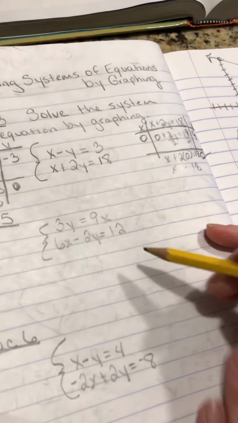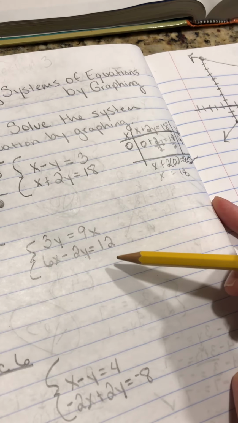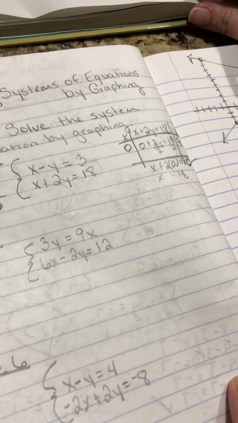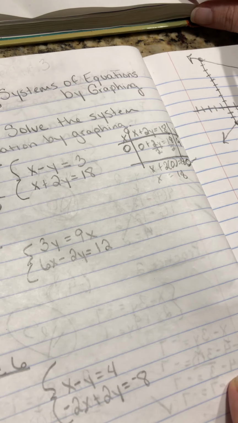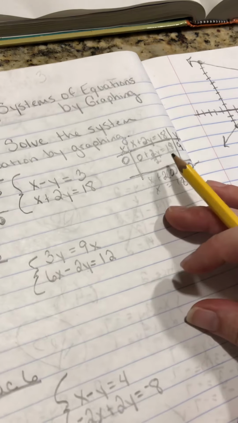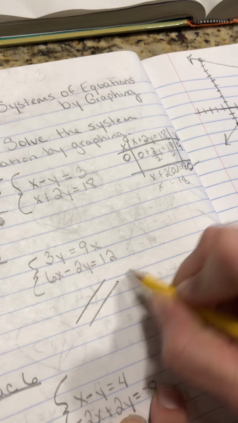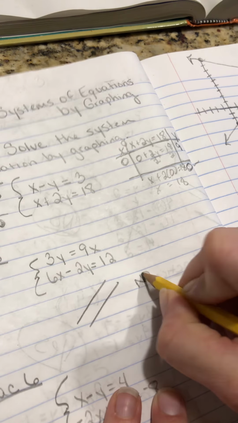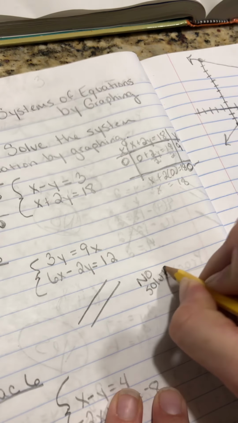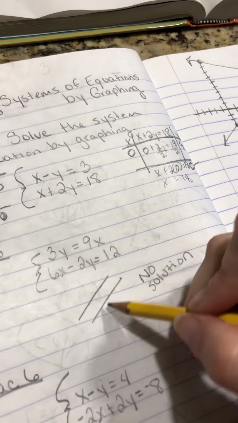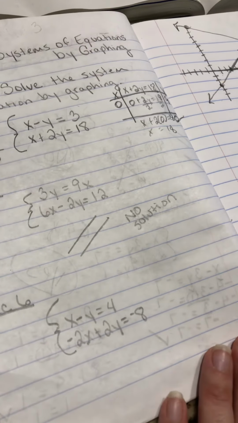All right. So I want you on your own to probably do practice 5. All right, practice 5, you're going to find out that there is no solution, that these two lines are going to become parallel. And therefore, they're never going to intersect, so there's going to be no solution. All right, so if you go ahead and graph it, whichever way you want to do it, just check that there's no solution.